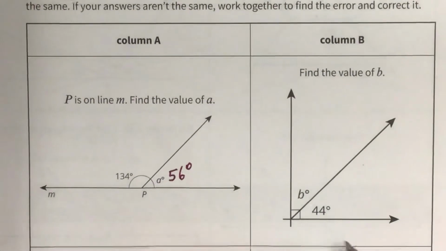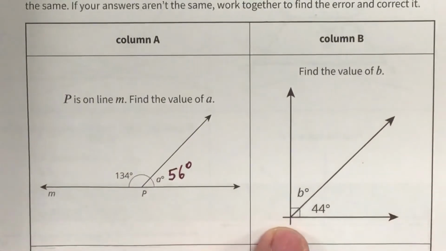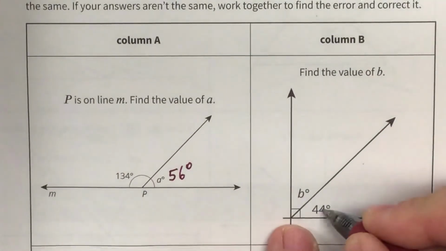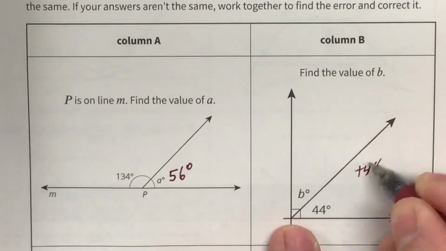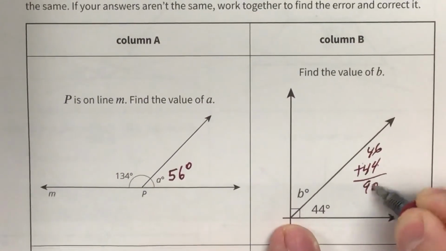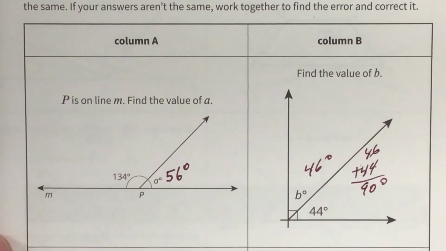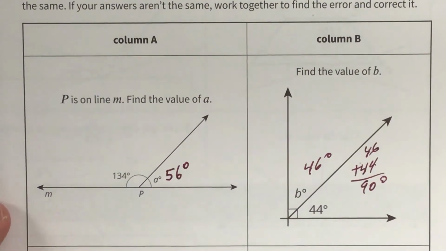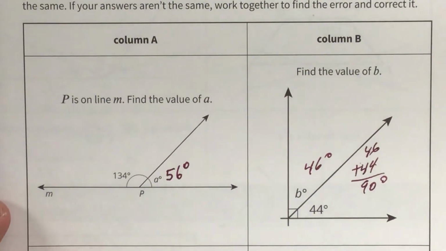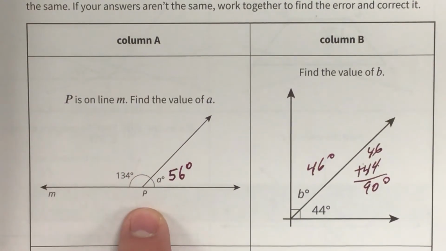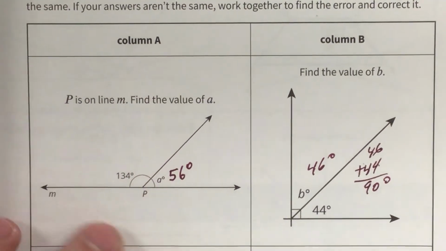So then we discuss, well, these two are complementary, means they add up to 90. So 44 plus what is 90? You would say 46. And I'd say, well, that's 90. So what did I do wrong? You added an extra 10. Yeah, so if I had added those up, I'd get 190. And you would say, well, two supplementary angles have to add up to 180.